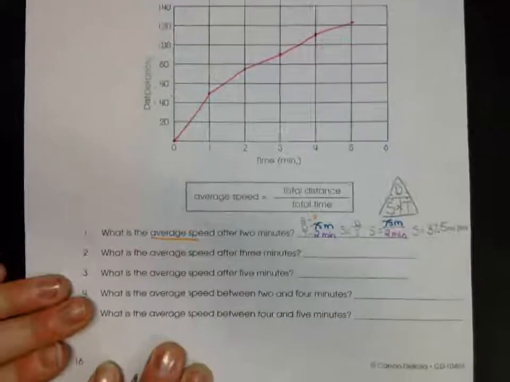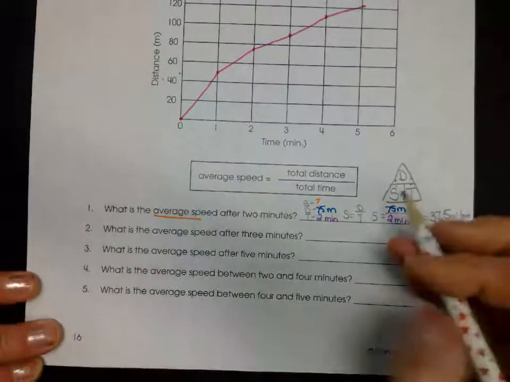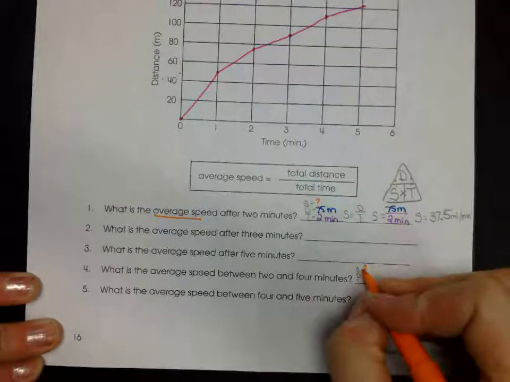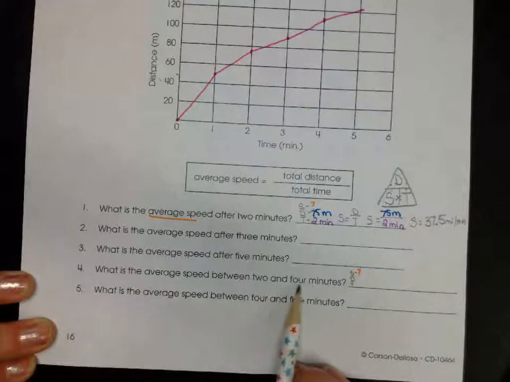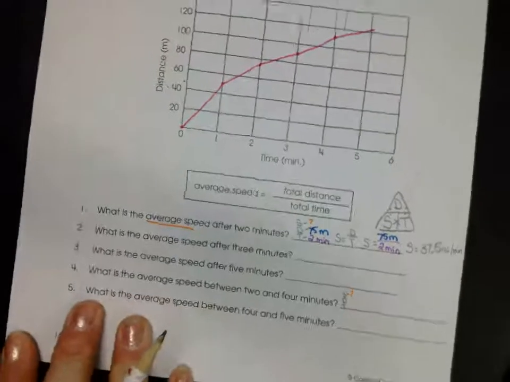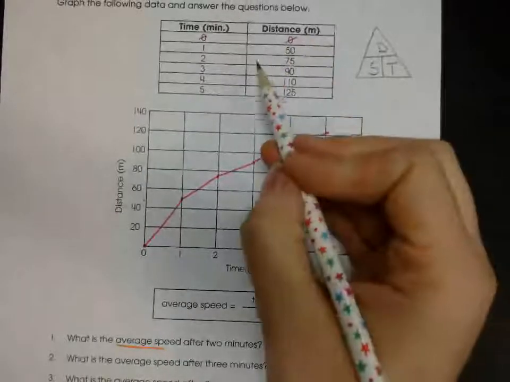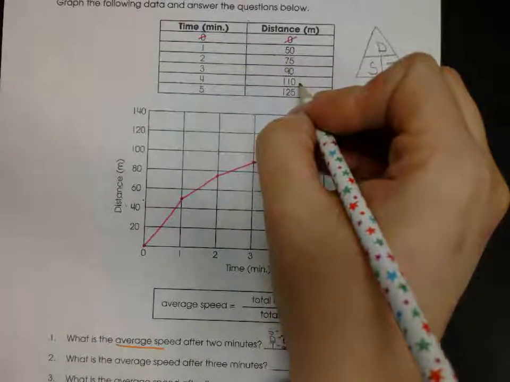All right. I'm going to go ahead and jump down to number 4 and do number 4 with you. So number 4 is looking for average speed. So I can put speed, distance, time. We're looking for speed. That's what we don't know. Between 2 and 4 minutes. All right. So this is where it's going to get a little tricky. Our distance between minutes 2 and 4. So we're going to go back up here to our graph. So at 2 minutes, we were at 75 meters. At 4 minutes, we were at 110 meters.